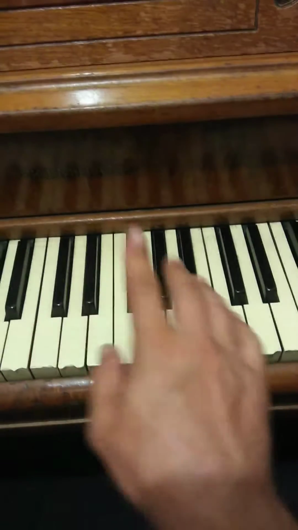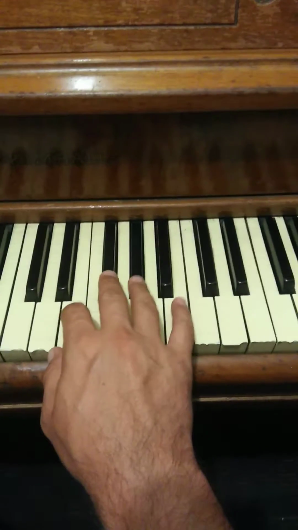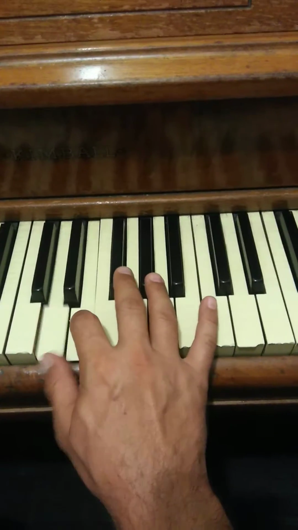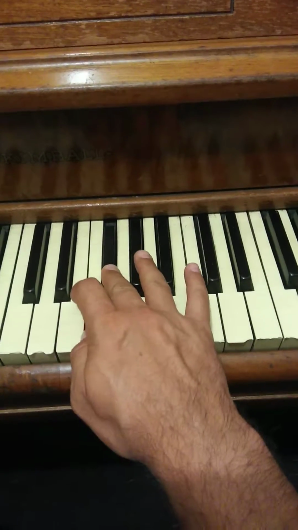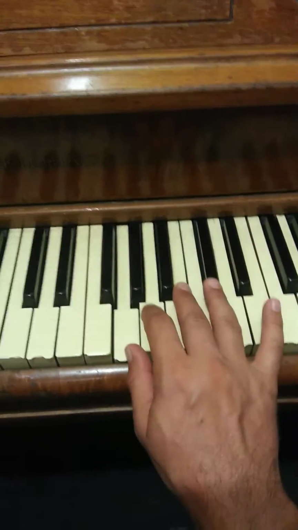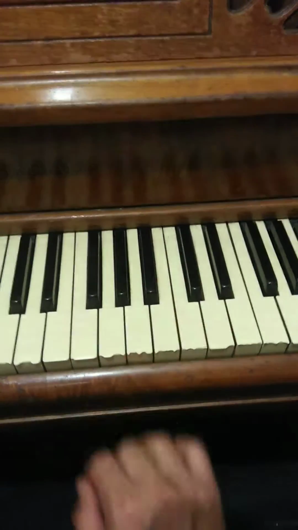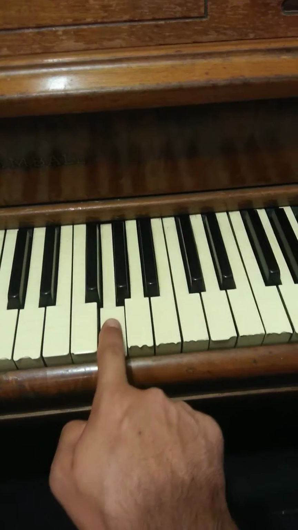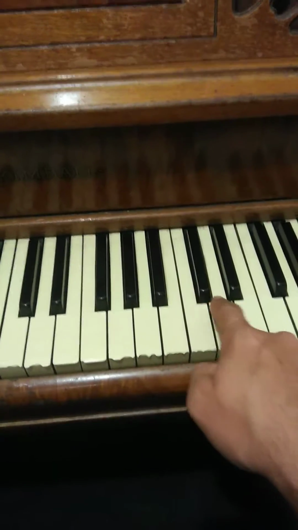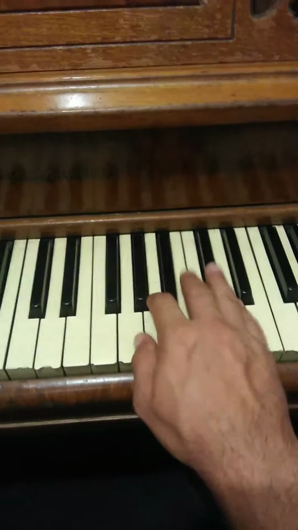Let's pick another key. I'm going to play the key of D. See how if I go D, E, that's a whole step. F sharp, that's a whole step. G, that's just a half step. A, whole step. B, whole step. C sharp is a whole step and then a half step. There's always a half step between the third and fourth and the seventh and final notes of any major scale.